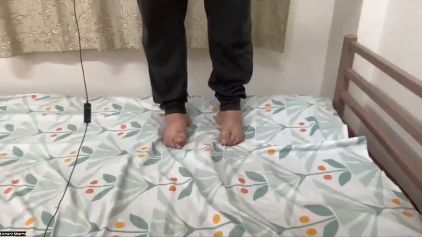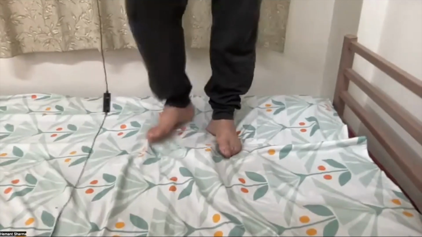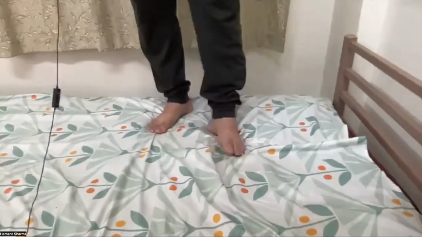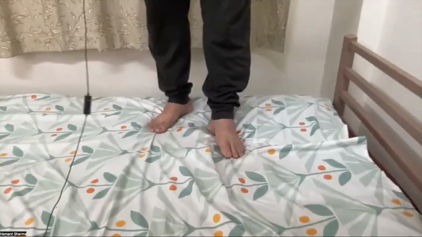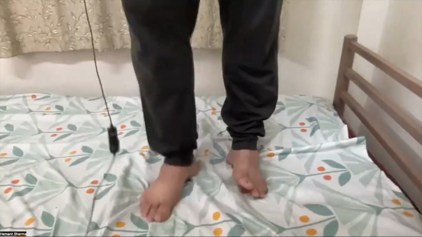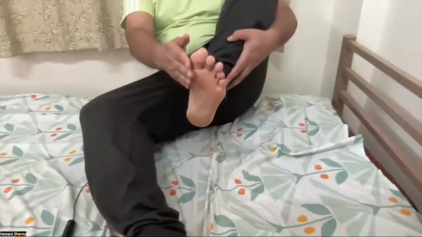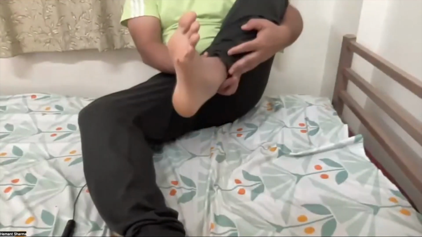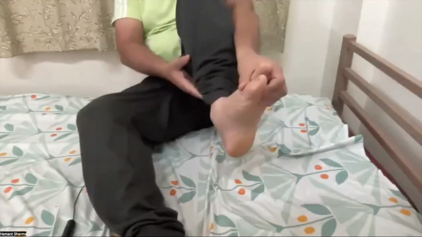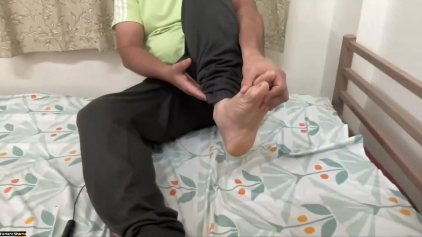Definitely, the patient will not come to you like this, but the patient will be giving more weight to the lateral side. So inversion means when you are turning the leg in. When you are turning the leg outer, that is eversion.